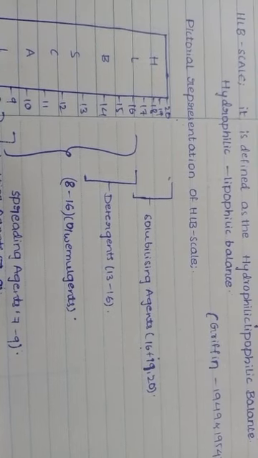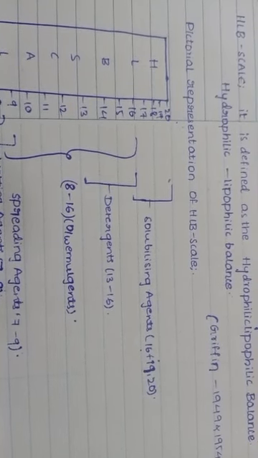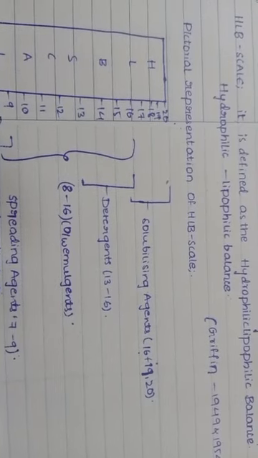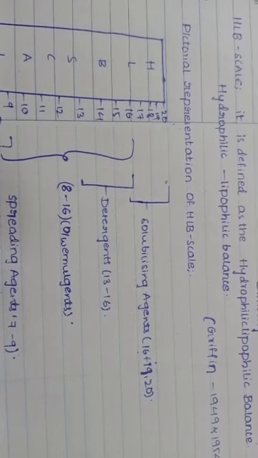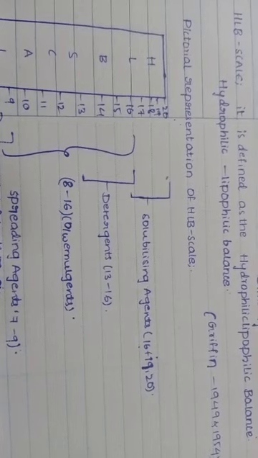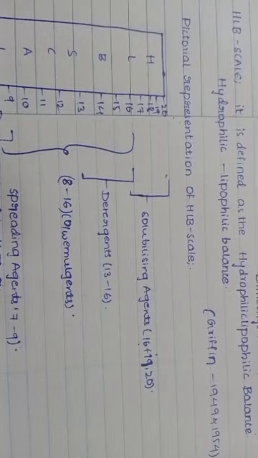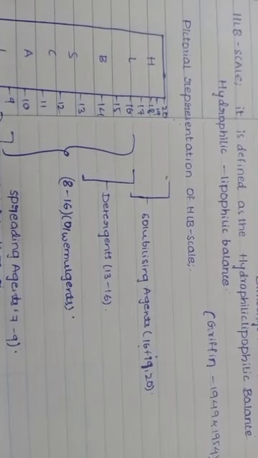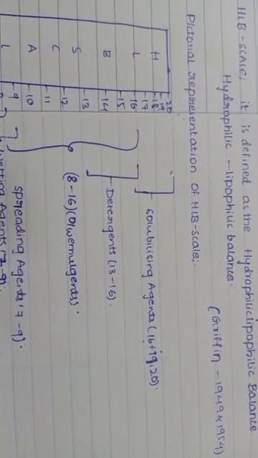So if hydrophilic is water loving, then it is oil hating, and lipophilic is oil loving, so it is water hating. Okay, so these are quite opposite. So this is the scale which gives the relative comparison between the hydrophilic portion of the non-ionic surfactant with respect to the lipophilic. Okay, so this is the definition of the HLB scale, and this was first discovered by Griffin in the year 1954.